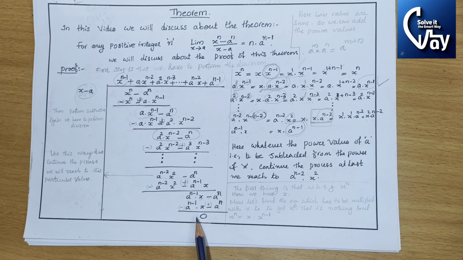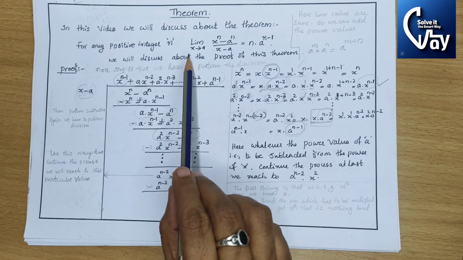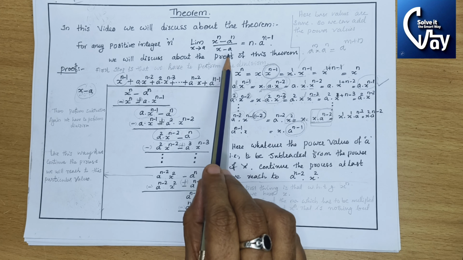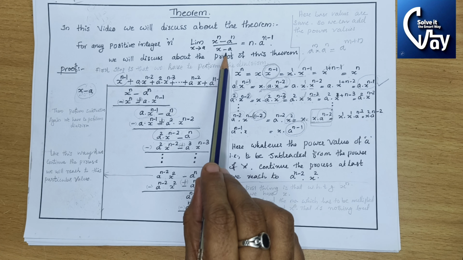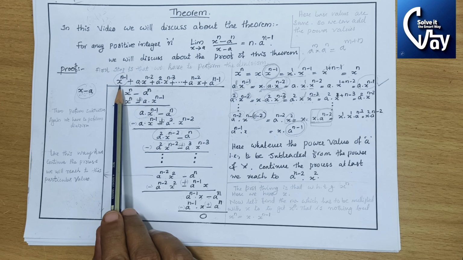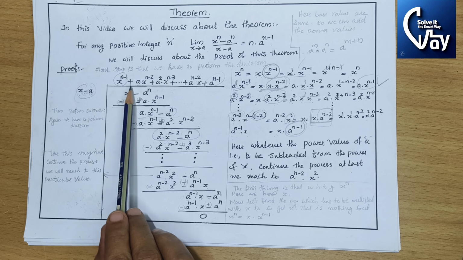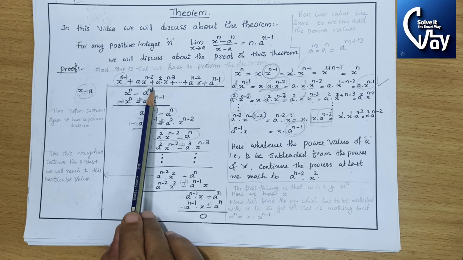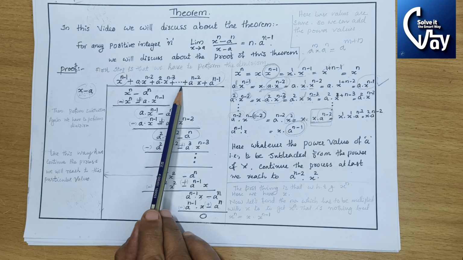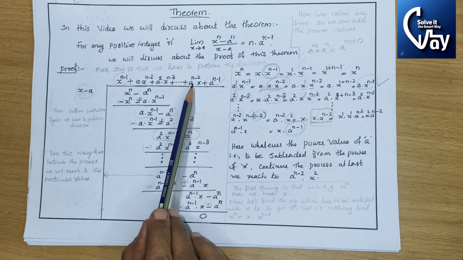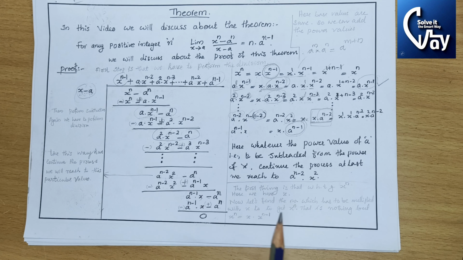Then again perform the subtraction. This minus this. This sign will change to minus. This minus of minus gives plus. Both of them are cancelled. We got 0. So limit x tends to a, x raised to n minus a raised to n by x minus a. We have to find this. So we got the quotient as x raised to n minus 1 plus a into x raised to n minus 2 plus a square into x raised to n minus 3 plus etc. plus a raised to n minus 2 into x plus a raised to n minus 1. Is it clear?